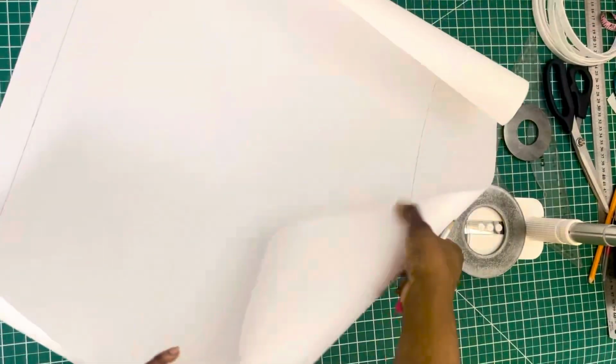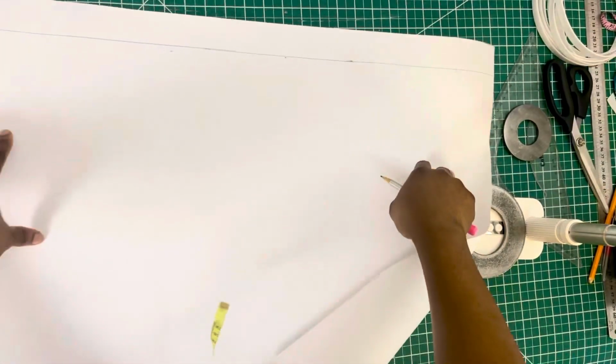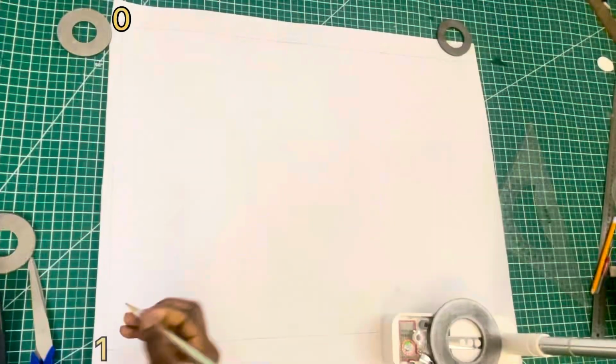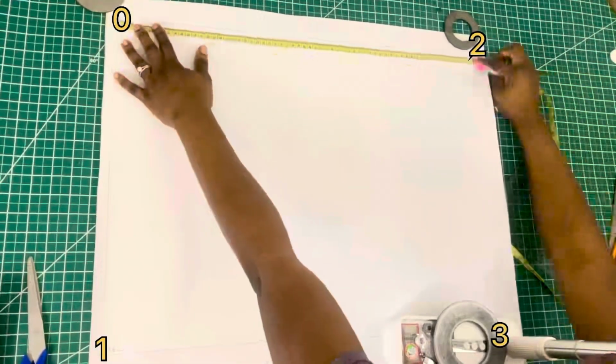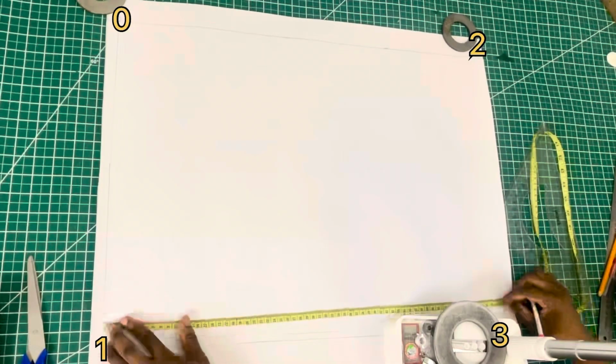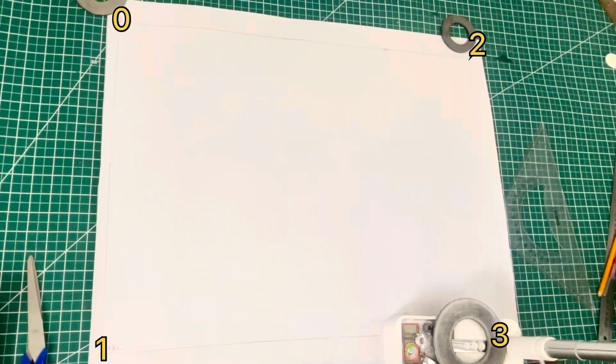I adjusted the paper in a way that is comfortable for me to draft so that I do not hurt my waist. This is me just marking my 0 to 2 and my 1 to 3 for you guys to see.